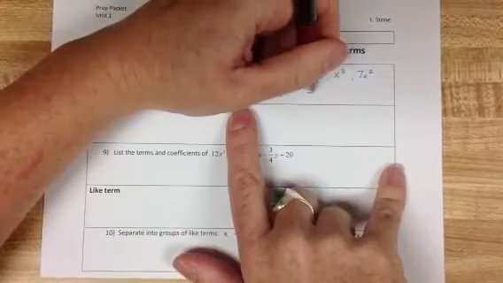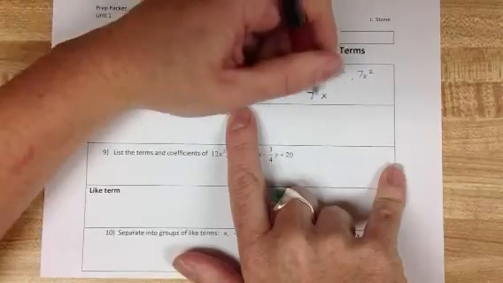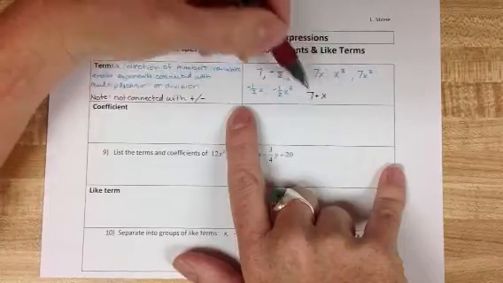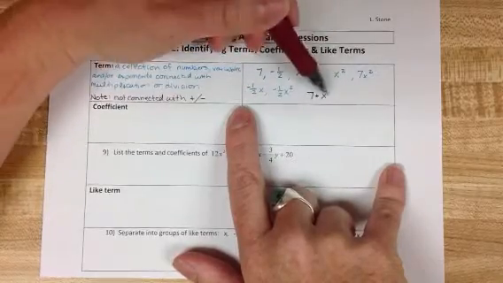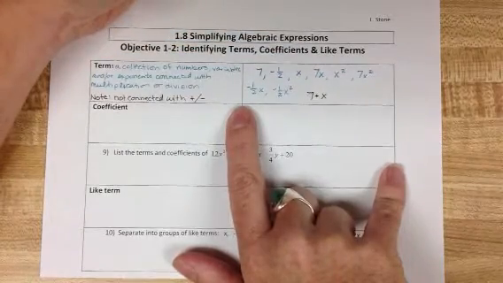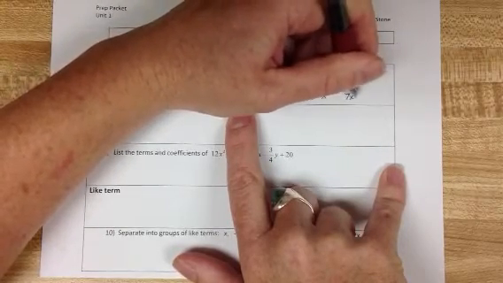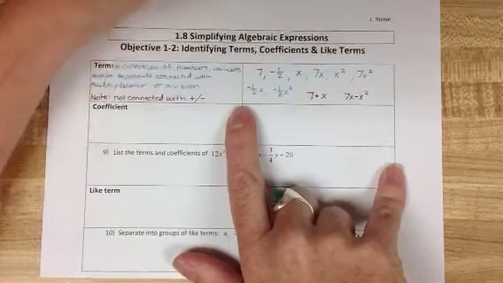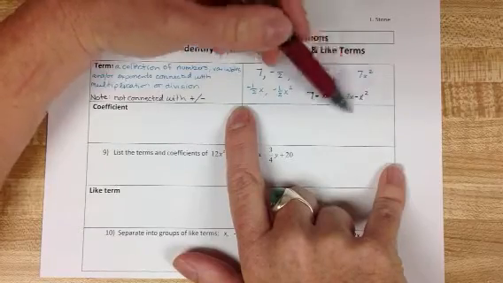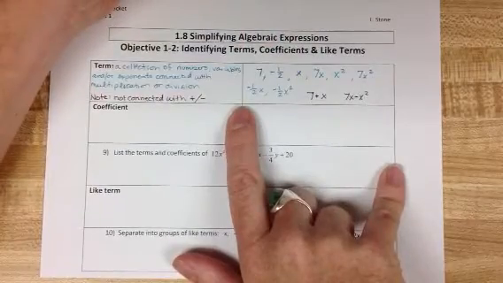So while 7 is a term by itself and x is a term by itself, if you connect them with addition, they're no longer considered a term when grouped together. They are individually terms, but the expression 7 plus x would not be considered a term. Okay? Or if we took our 7x and subtracted x squared. The 7x is a term, the x squared is a term, but the two grouped together do not represent a single term. They represent two terms that are being attached with subtraction.